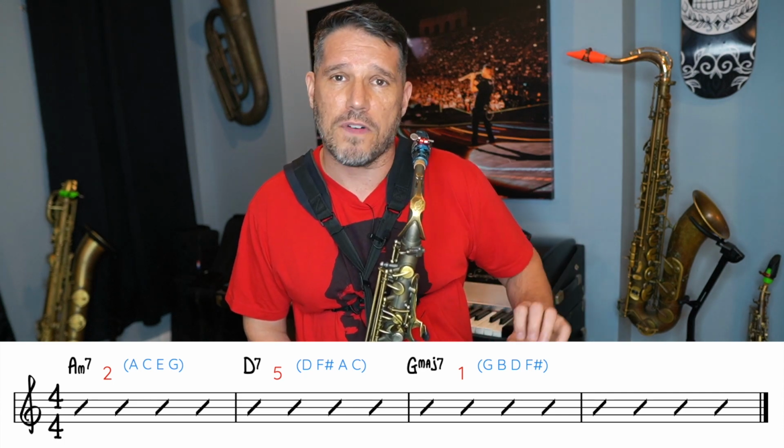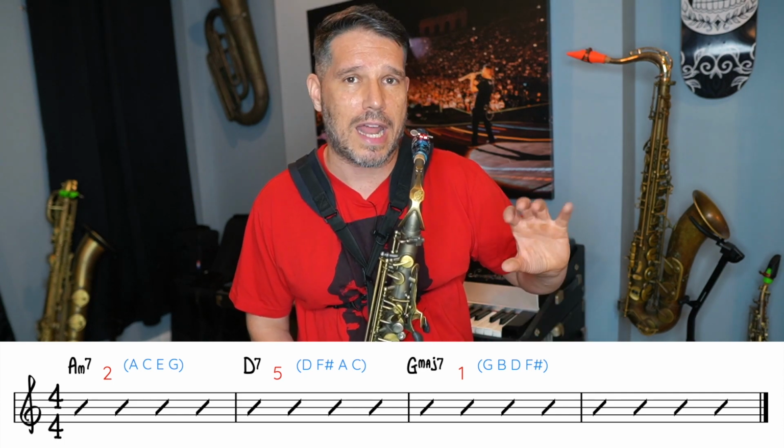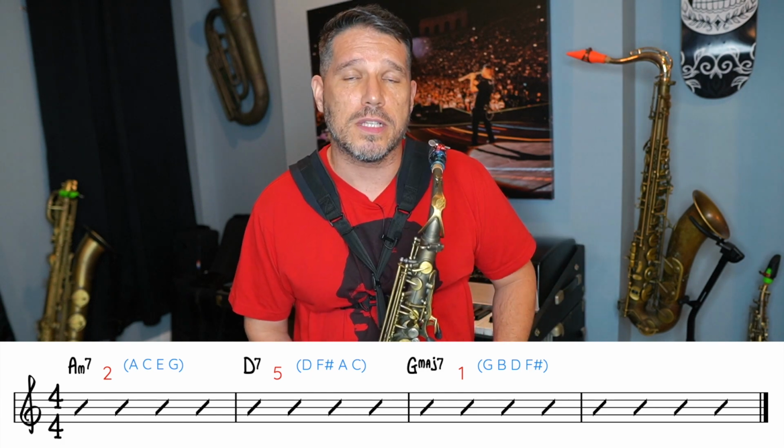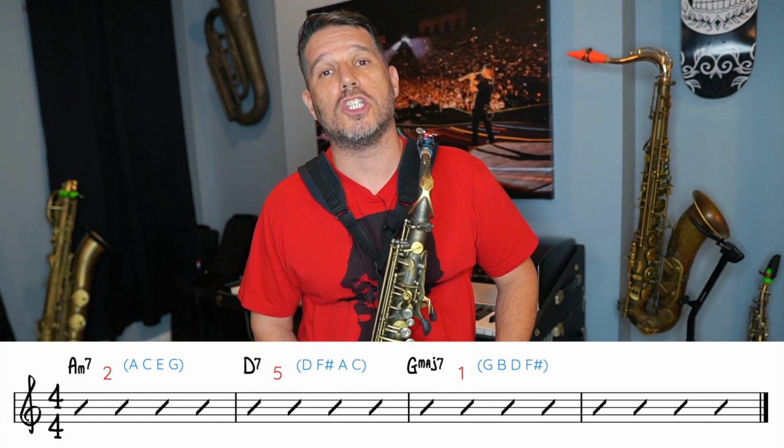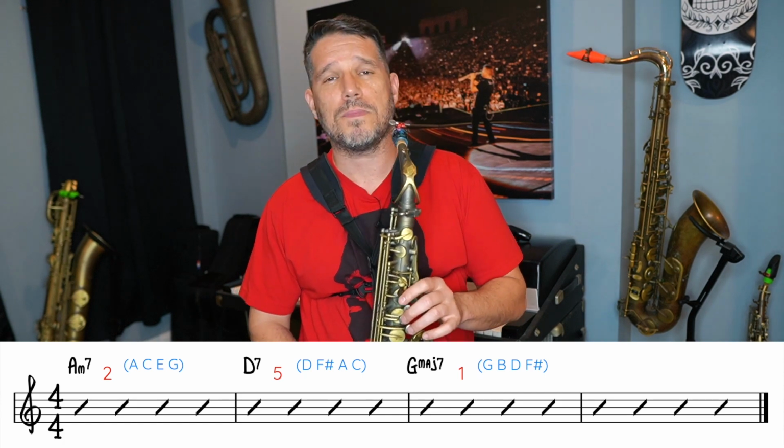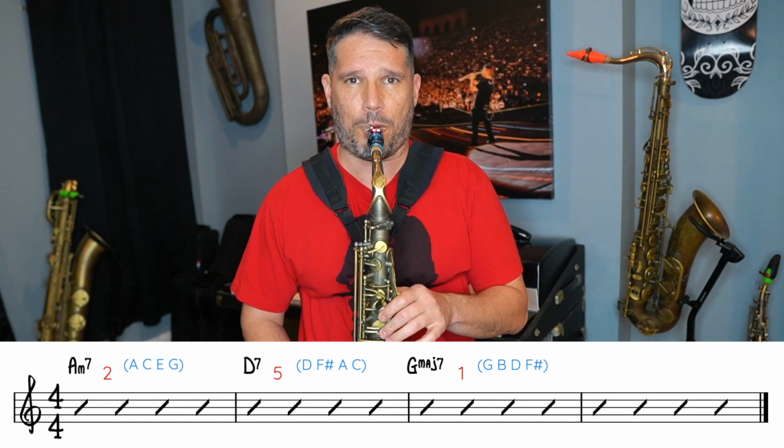So I'm going to start off with a really simple idea so you can hear it, and then I'll make it sound a little bit more advanced. So this is the basic chord outline solo over a G major 2-5-1. 1, 2, 3, 4.